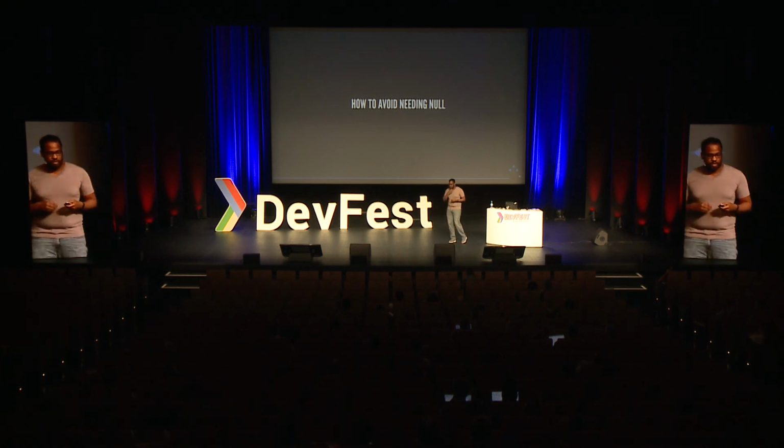You can avoid needing null firstly by using late initialization, that lateinit keyword that we talked about earlier. Another way is lazy initialization. Or just don't use null. And those were my tips.